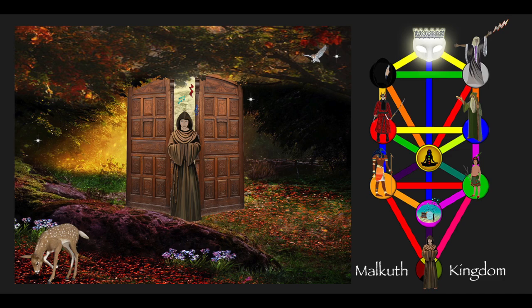Each sephirah has an archangel assigned to it. In the case of Malkuth, it's Sandalphon, who is the guardian of humanity. There are also angels, or the angelic hosts. The angels of Malkuth, who manipulate the energies of the four elements, fire, water, earth and air, are called cherubim.